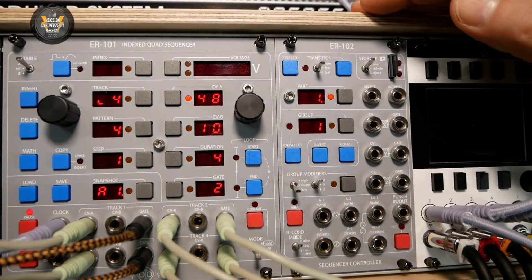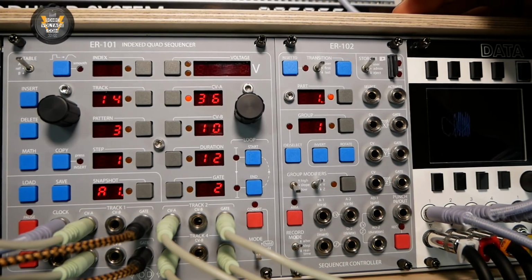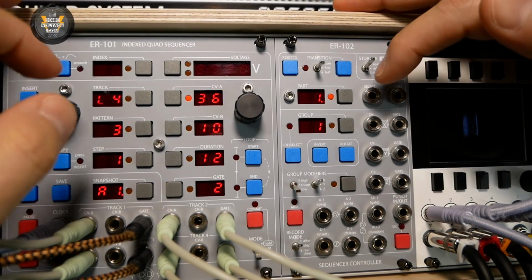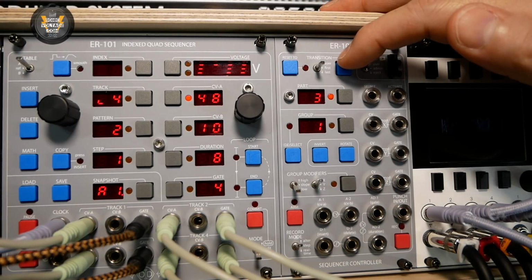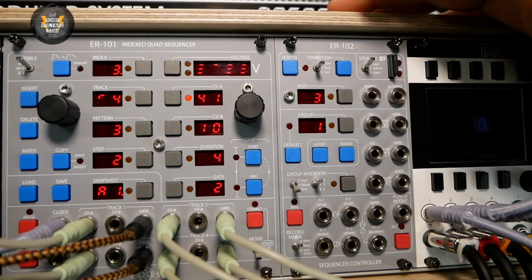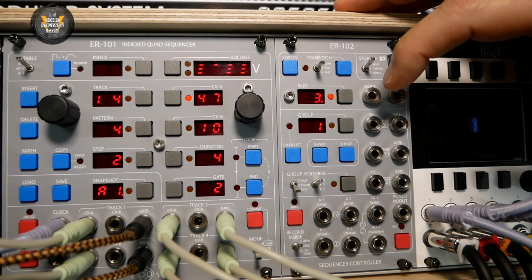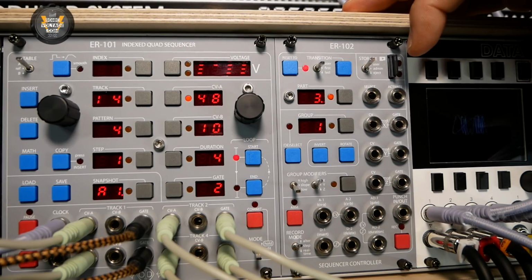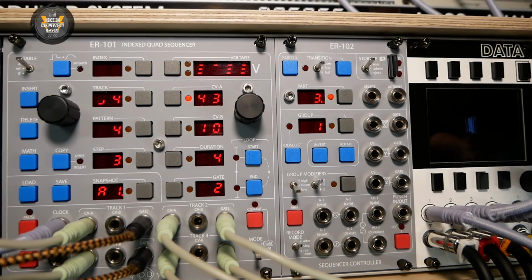Okay, so let's go back to 1 and let's play it. Pattern 4, back to 1. So this is the song playing 1, 2, 3, 4, and it keeps cycling. Now let's say I want to jump to part 3. I press it, it's waiting for the track to finish its loop, and now it's the current part. You see? I wanted to play this section, and I can go there straight away.